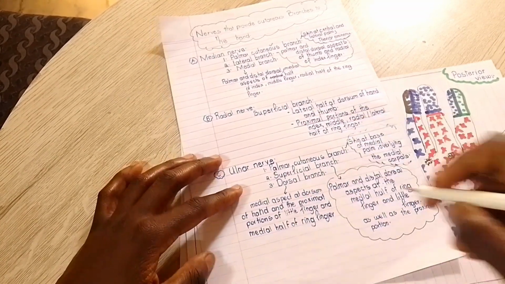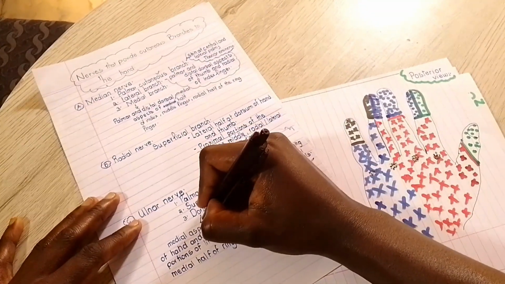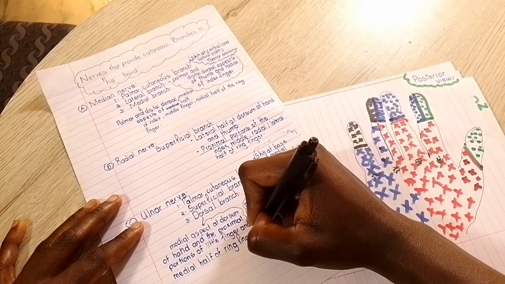And we've just demonstrated the area on our diagram here.